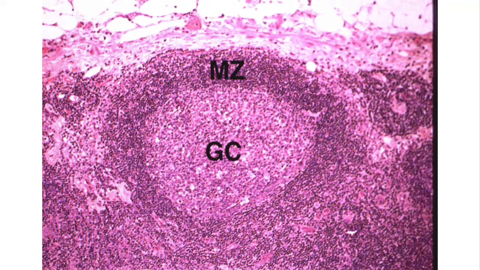Here is a lymphoid follicle. The center is pale and it is called the germinal center. What is it made of? It's made of lymphoblasts. Now, this lymphoid follicle has been stimulated by an antigen.